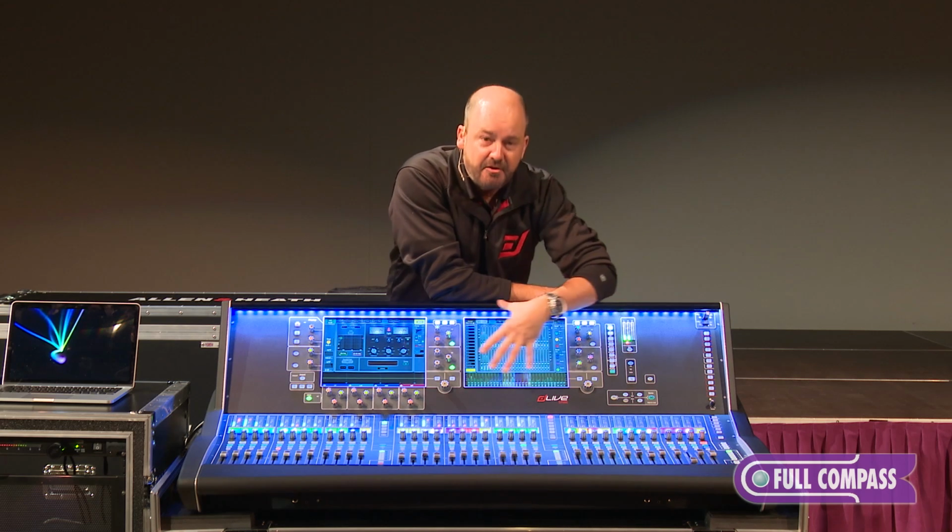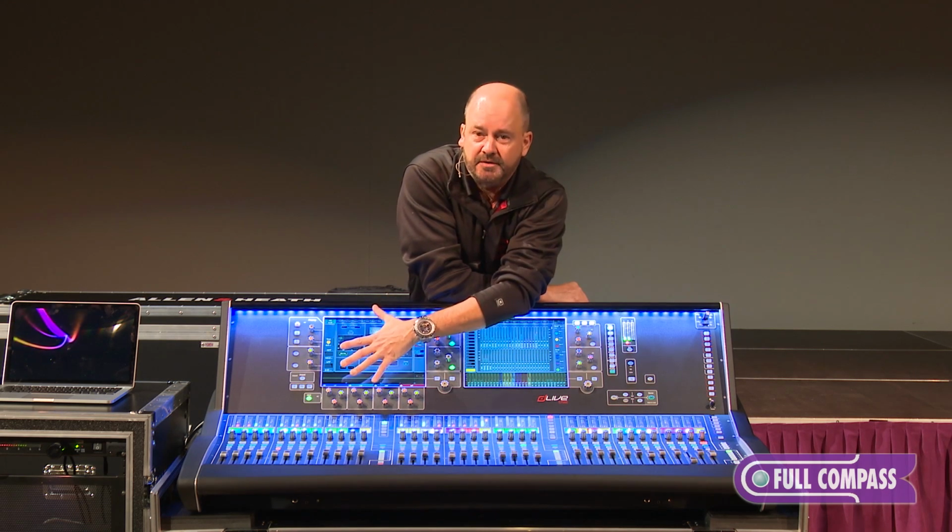The left side of the screen over here gives us views in addition to what the left screen.